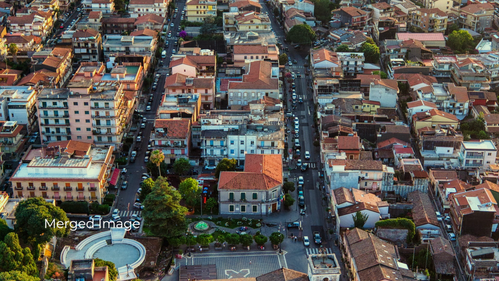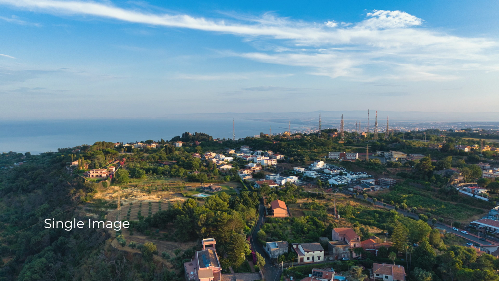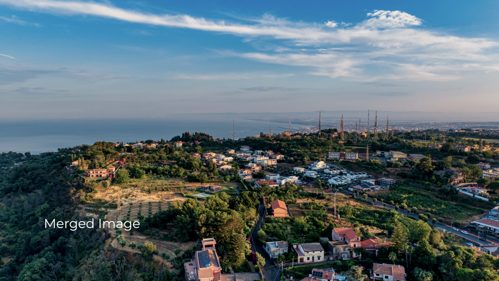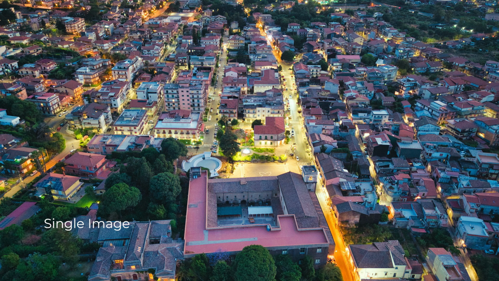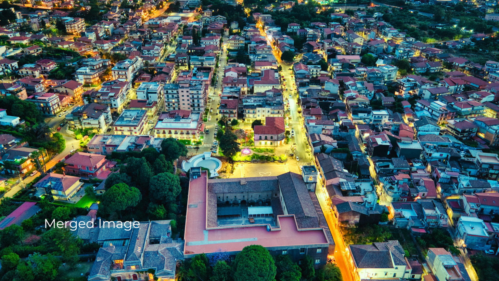Merged images are not limited to high dynamic range situations. Here you can see examples of vertical photos, using the tele mode, moderate dynamic range, and night photography. On all these occasions, the merged image delivers better results than single photos. If you're serious about drone photography, I encourage you to experiment with merged images under all different conditions.